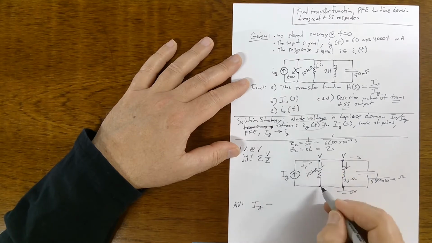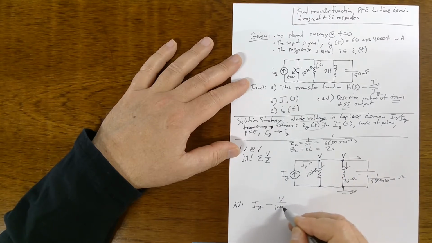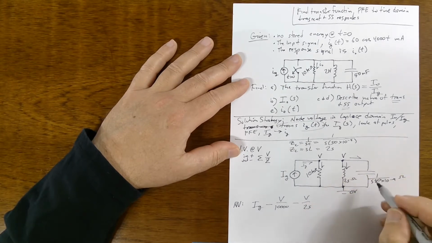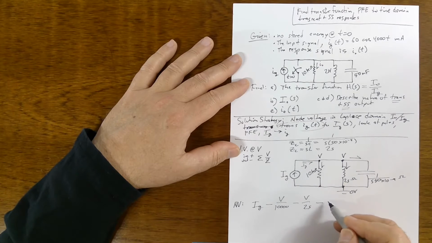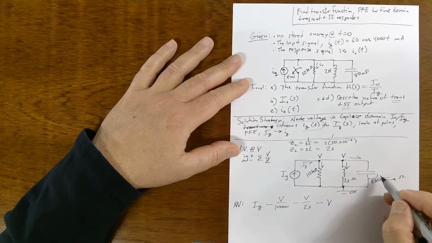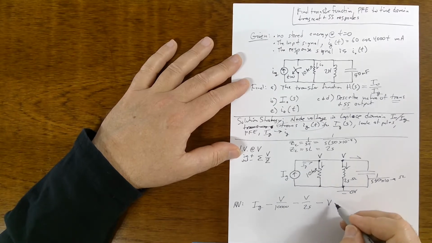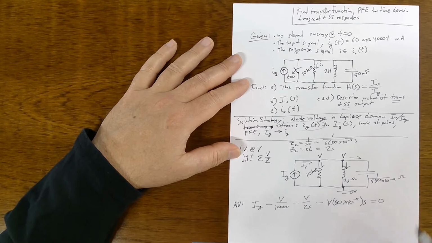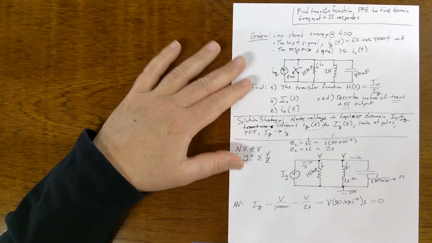The first one's V over 10K, and this one's V over 2S, just Ohm's law in the frequency domain. And this one here is V over 1 over S times 50 times 10 to the minus 9th, so the over cancels and comes up top, and becomes just right next door.